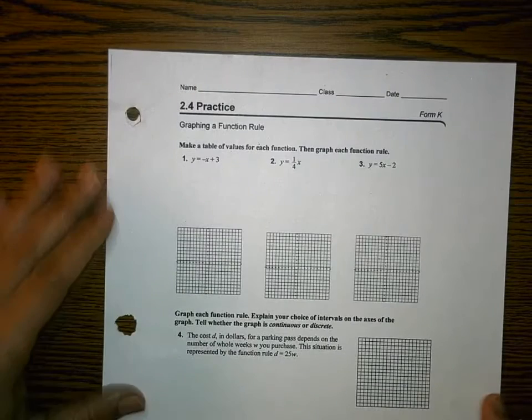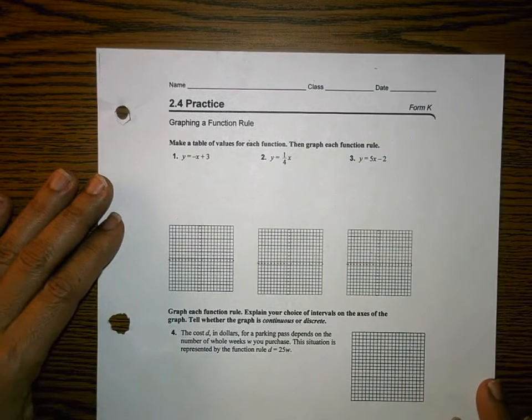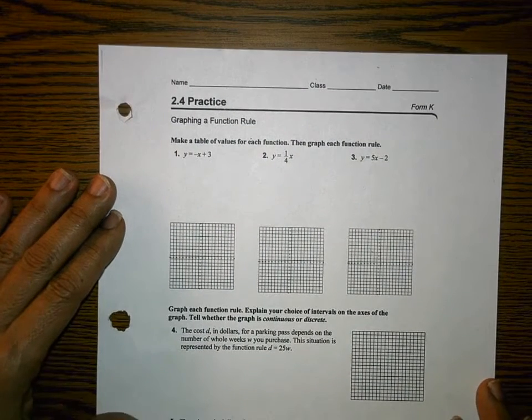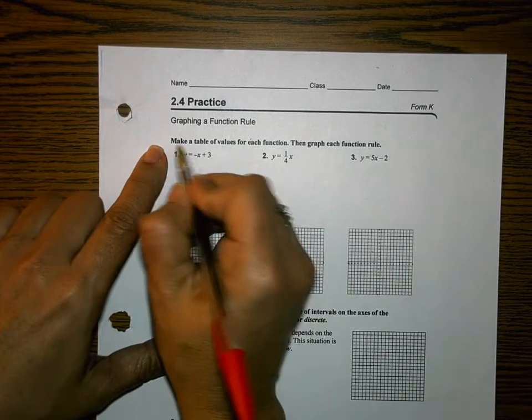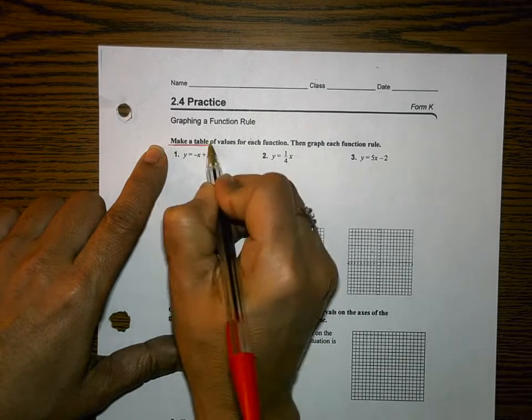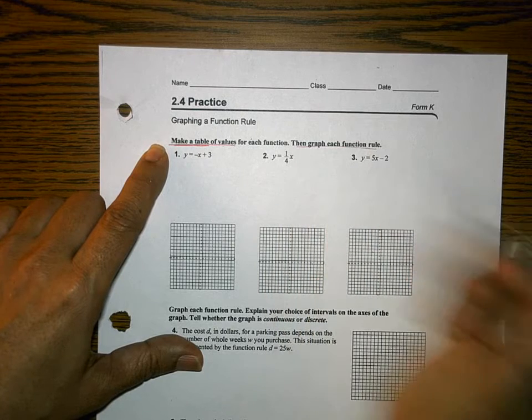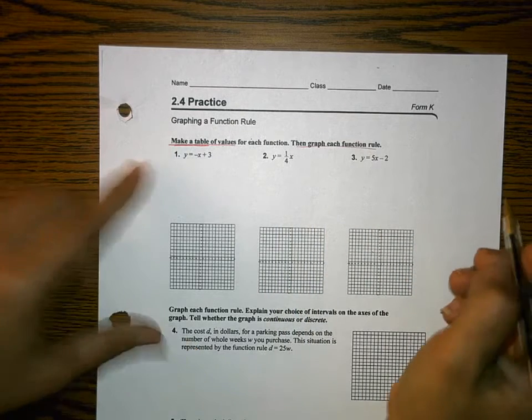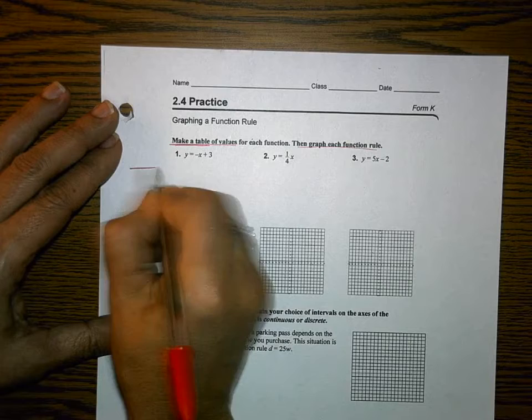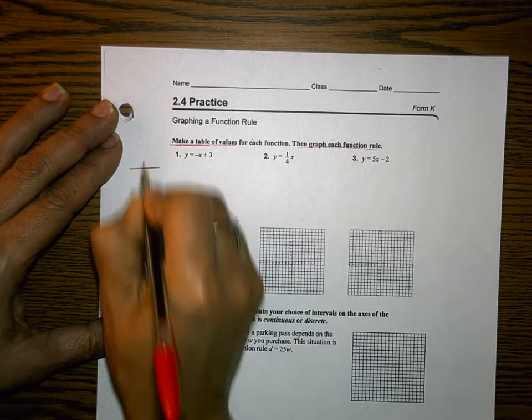graph it. Okay? So I gave you notes in class, what you're supposed to do, and I'm going to follow exactly the same notes here on my example on how to solve this. So it says, make a table. Right there is exactly what I said in class. Make a table of values for each function, and then graph each function rule. That's exactly what I said. So let's go ahead and create a table of values right here on the side.